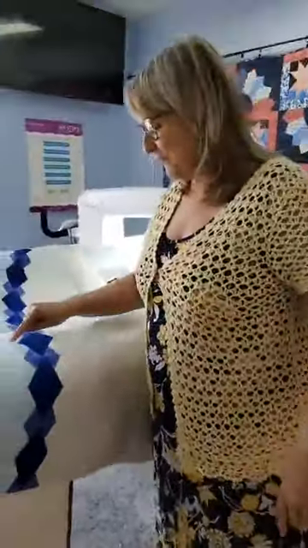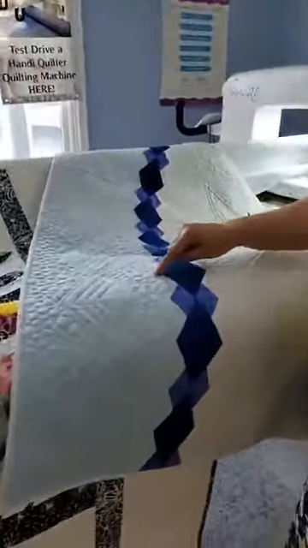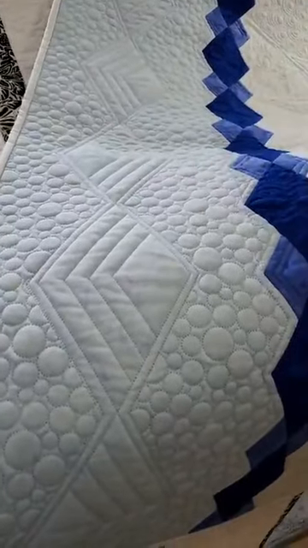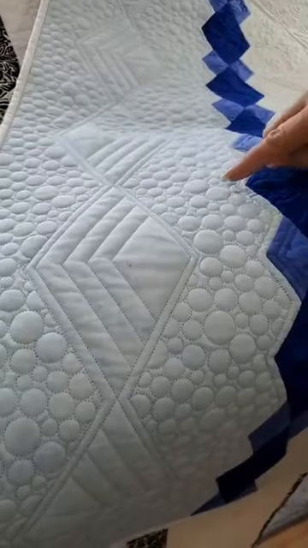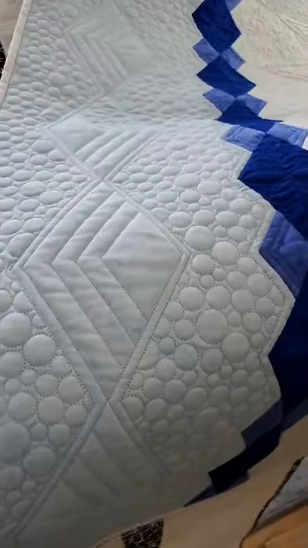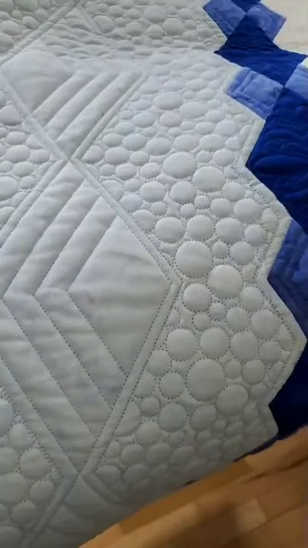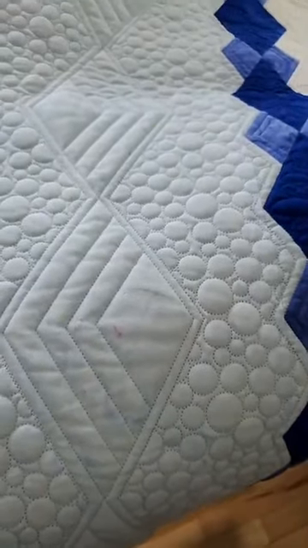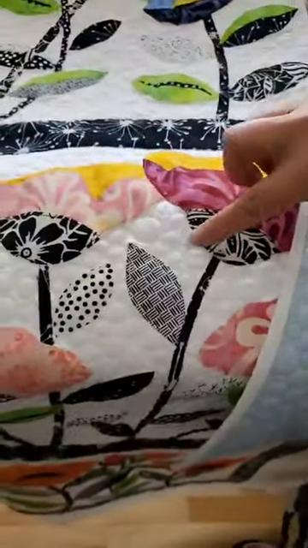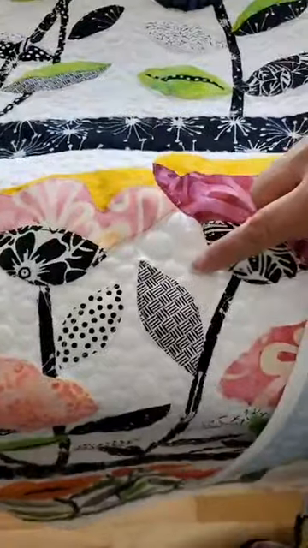So if we were gonna free motion pebbles, by the way, this beautiful quilt has some free motion pebbles and they're beautifully done. So getting those circles perfectly round could be challenging, okay? So here's a set of free motion pebbles that aren't quite so perfectly round.